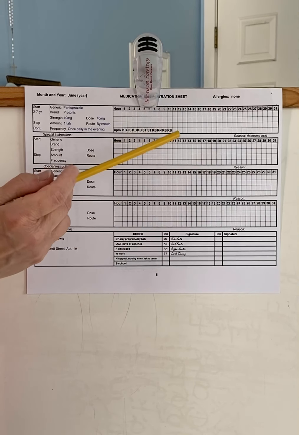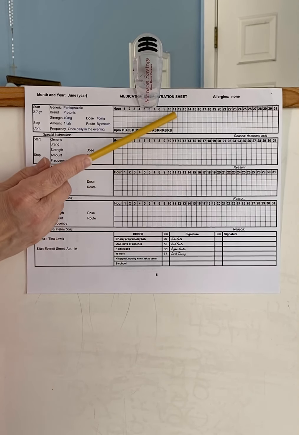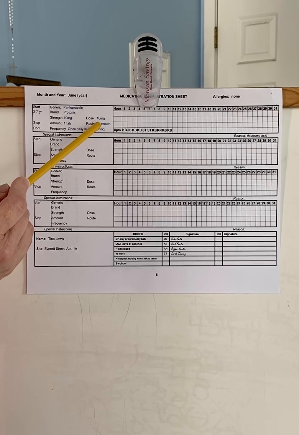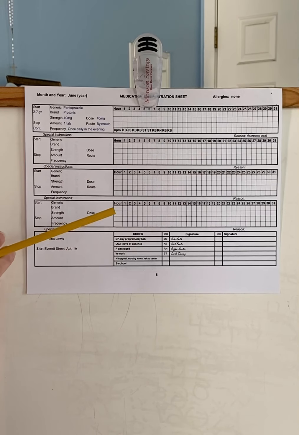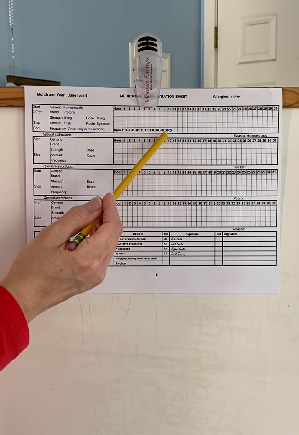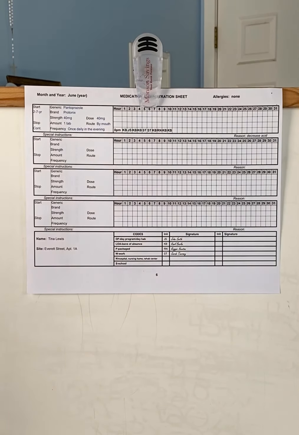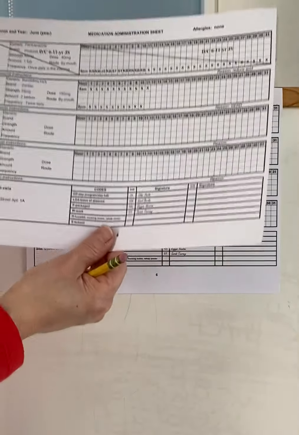Now, remember, Tina went to see her doctor on the 11th of June at 1 o'clock in the afternoon. She is not going to get this medication at 8 p.m. because the doctor just prescribed something new for her. Your job is to now discontinue this medication and put the new one in. That is going to be found on page 8.